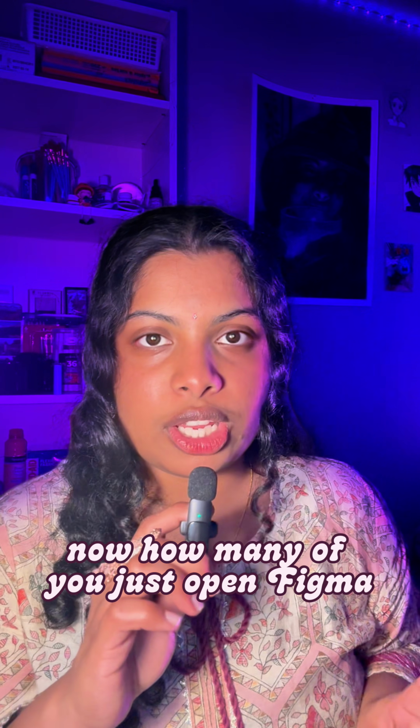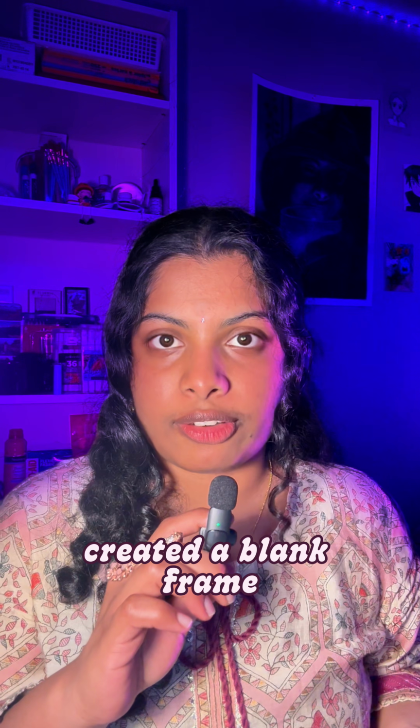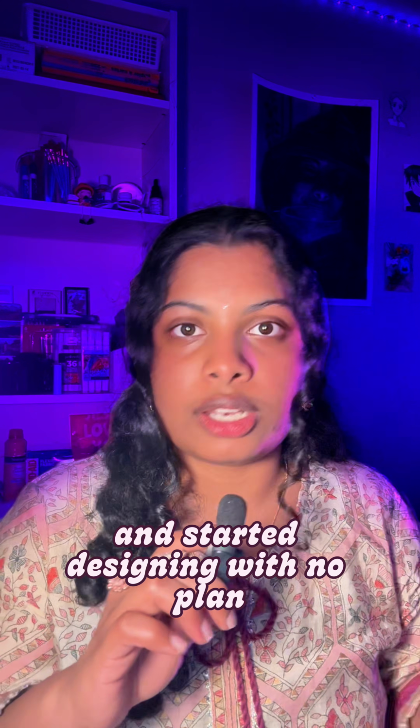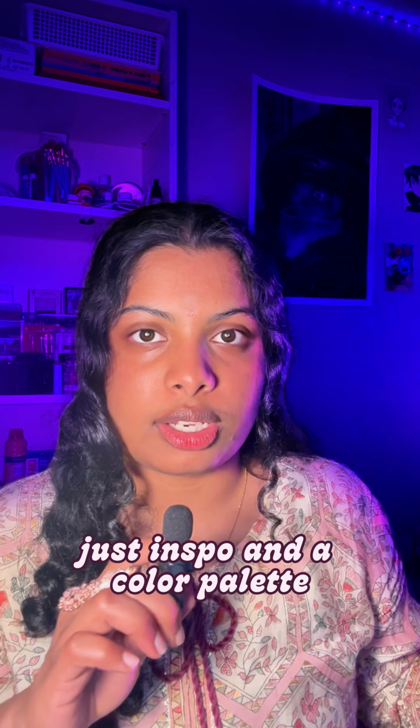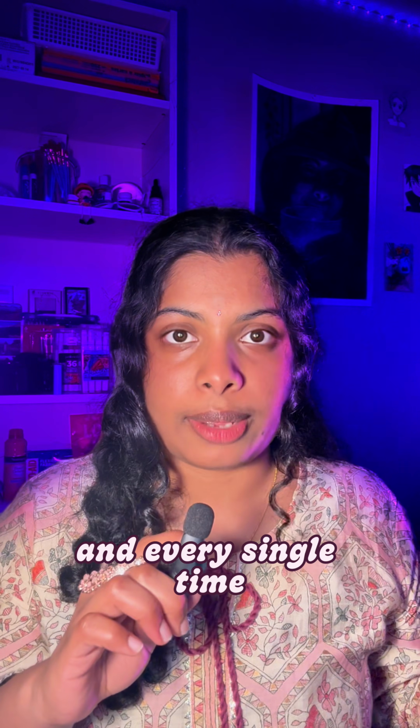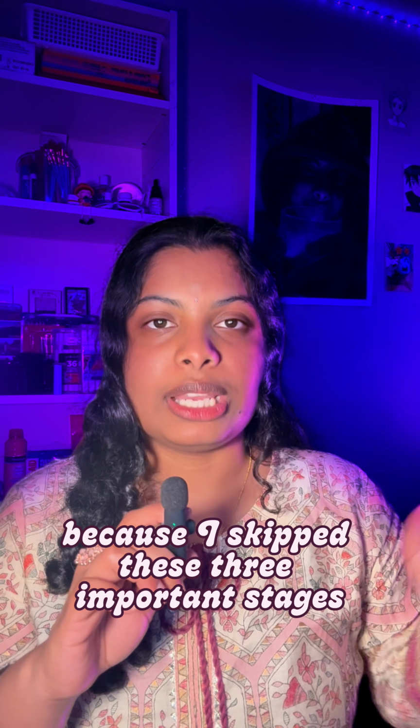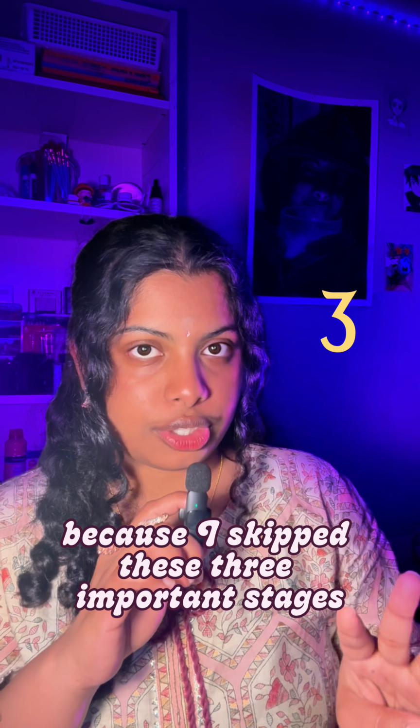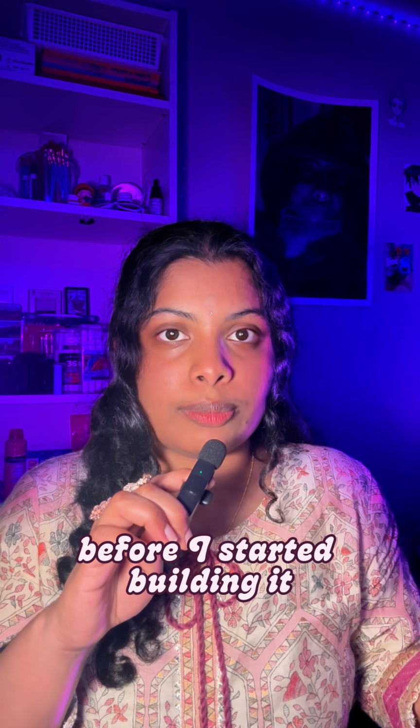Tell me, how many of you just opened Figma, stared at a blank frame, and started designing? With no plan, no structure, just inspo and a color palette. I have been there as well. And every single time, I either felt lost or had to redo it. Because I skipped these 3 important stages that would have told me exactly what to build before I started building it.